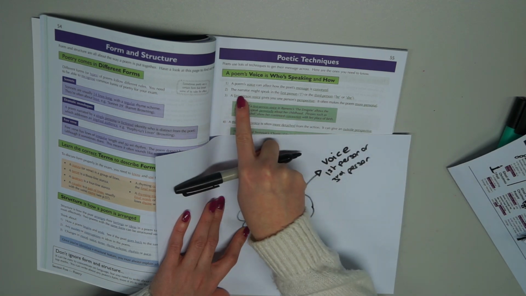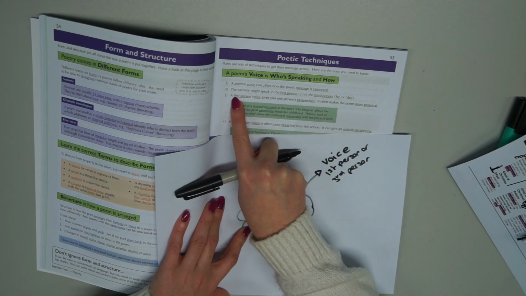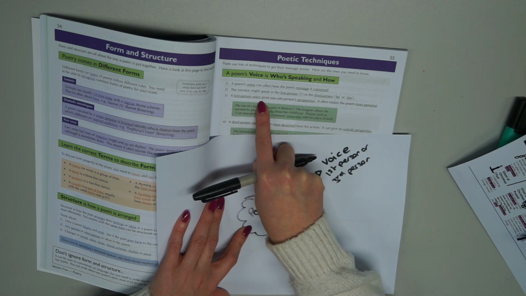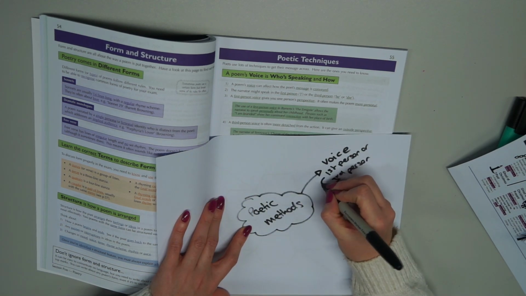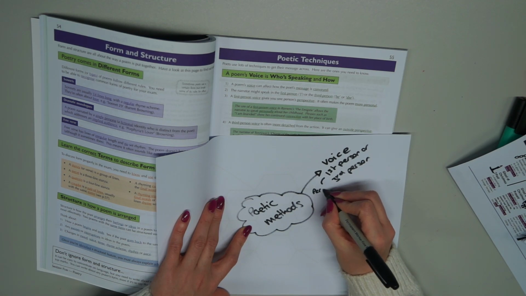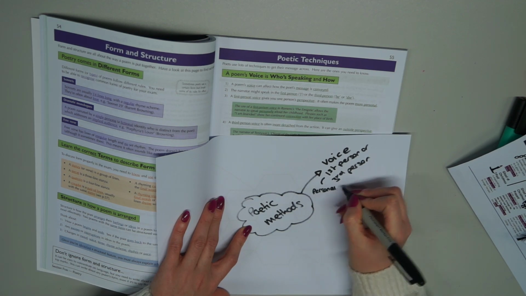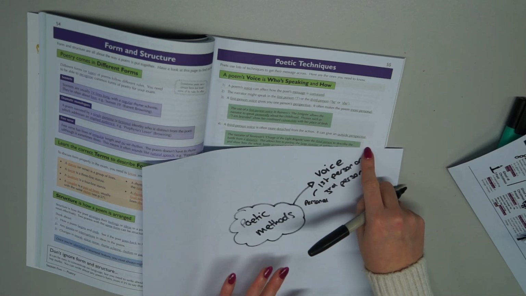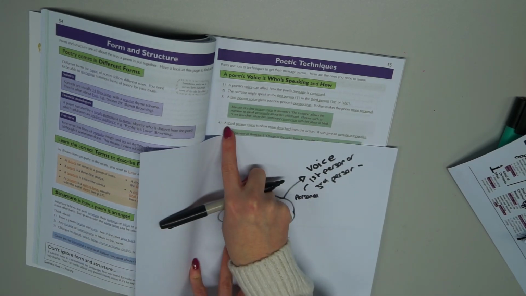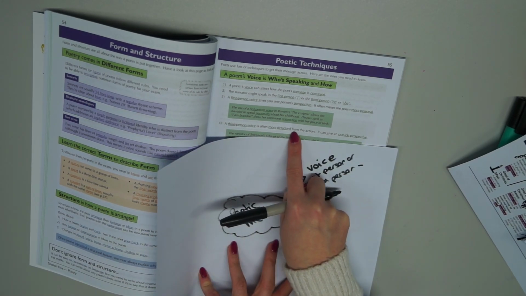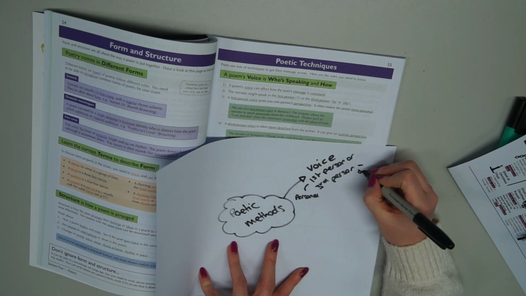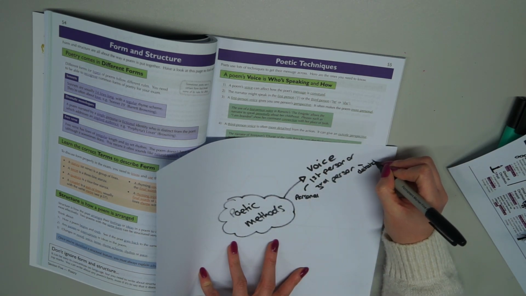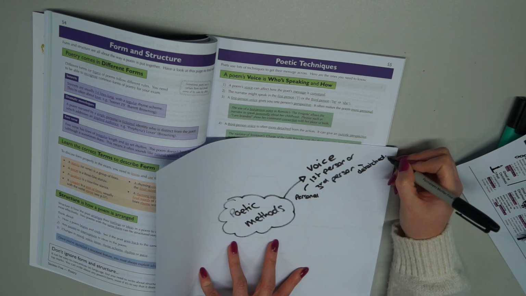And again, going back to my revision guide, it says here that a first person voice gives one person's perspective and it often makes the poem more personal. So first person is much more personal, and third person, taking it again from my revision guide, a third person voice is more detached from the action. It can give an outside perspective. So I might make the note here that that's much more detached.